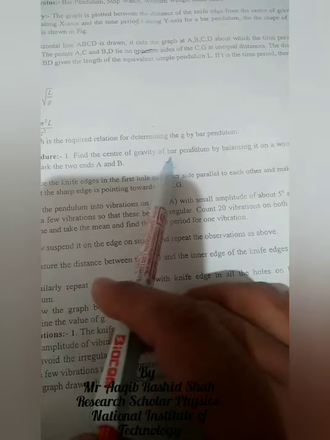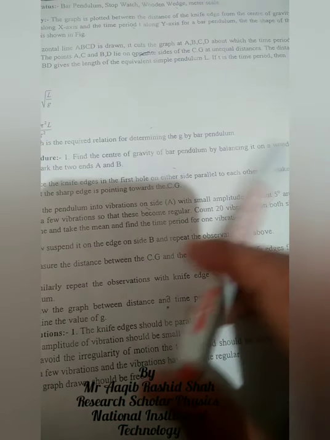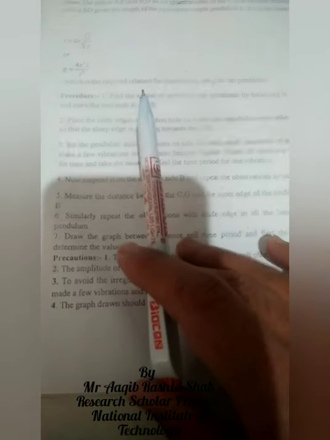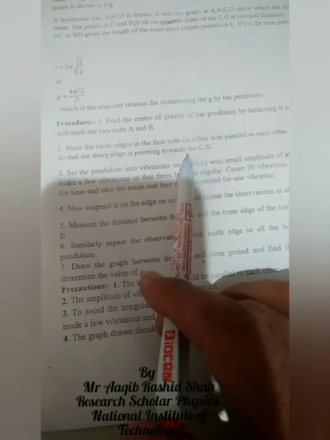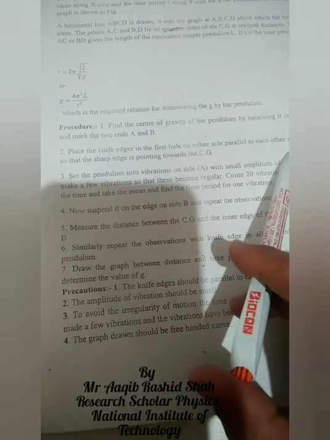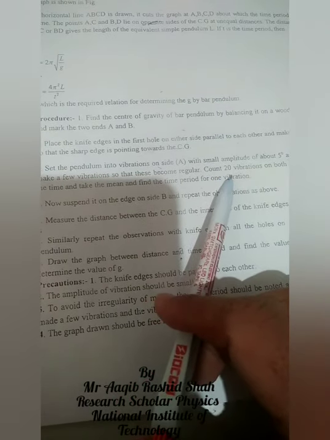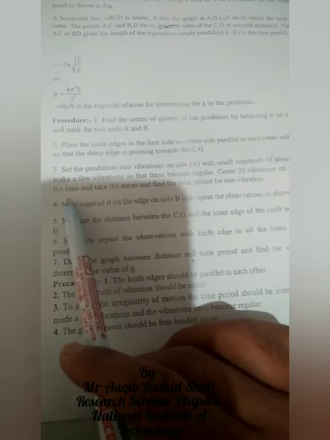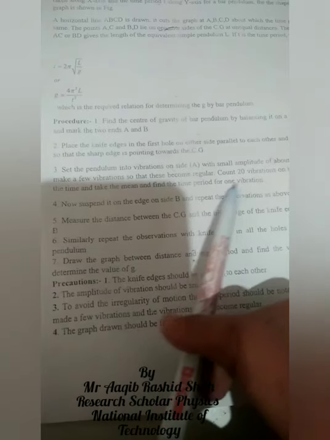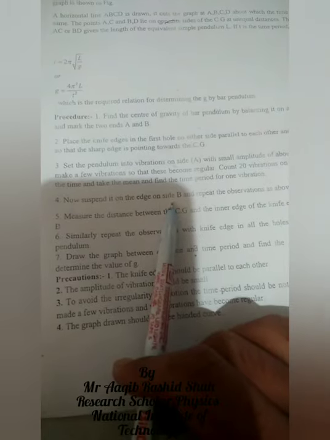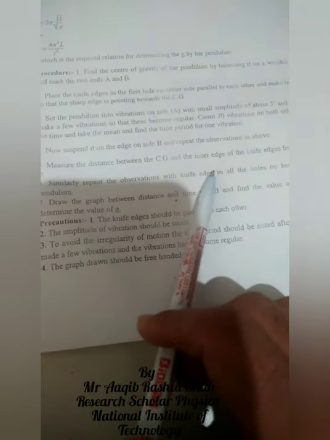Firstly, we have to find the center of gravity of a bar pendulum by balancing it on a wooden wedge and mark the two ends A and B. Then we have to place the knife edges in the first hole on either side parallel to each other, and fix them tight so that the sharp edges point towards the center of gravity. Now we have to count 20 vibrations on both sides, note the time taken, take the mean, and find the time period of vibration. Point number 4, now suspend it on the edge on side B and repeat the observation as below. Now we have to measure the distance between the center of gravity and the inner edge of the knife edge from side A and side B.